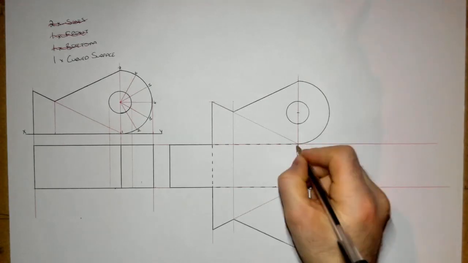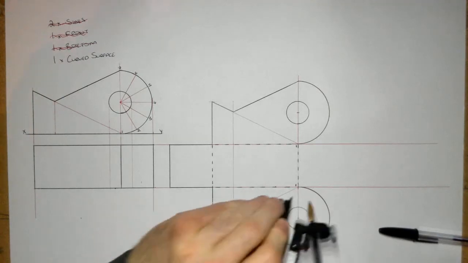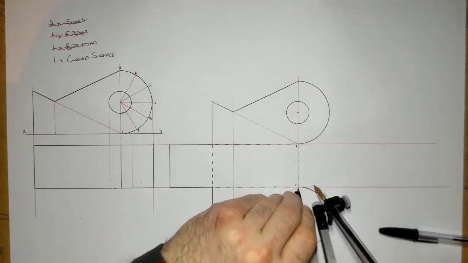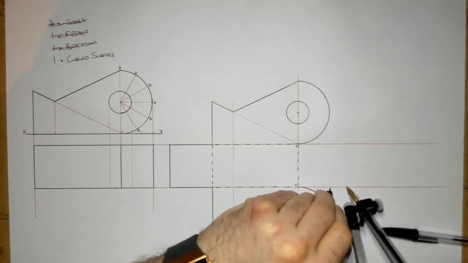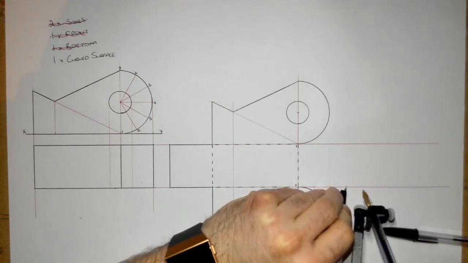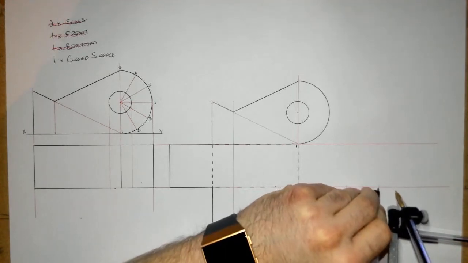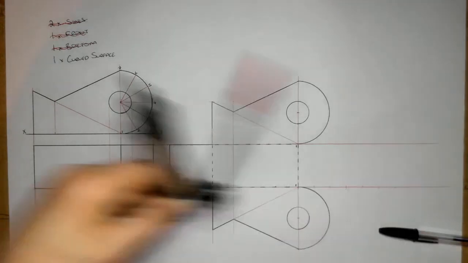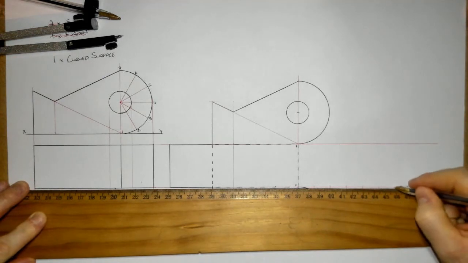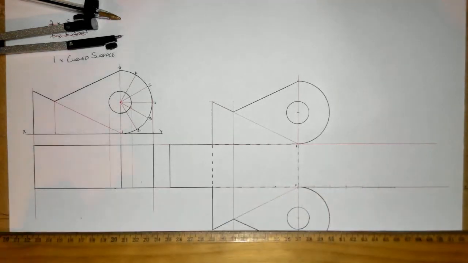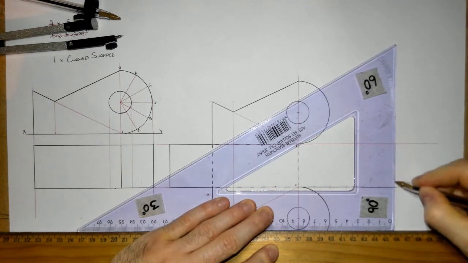So once again, just using labels, I know 1 was down here at the base, so technically my 1 is here and here. It's right there and right there. So I'm going to mark off to find number 2. So 2 will be there, to 3, to 4, to 5, to 6, and finally then to 7. At that point, I know that's as far as it goes out to. So at that point there, I will heavy in my curved surface.